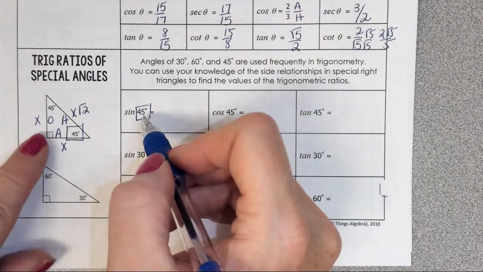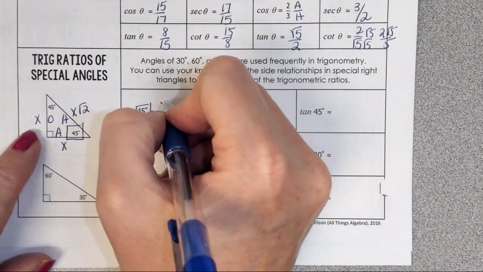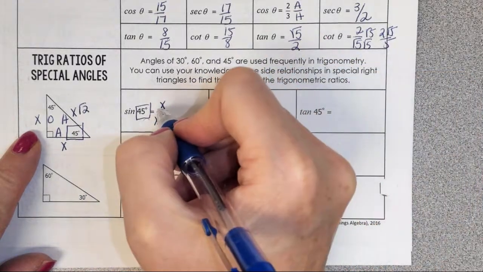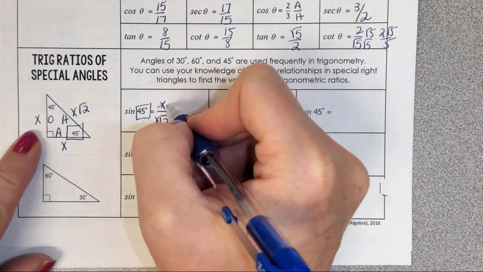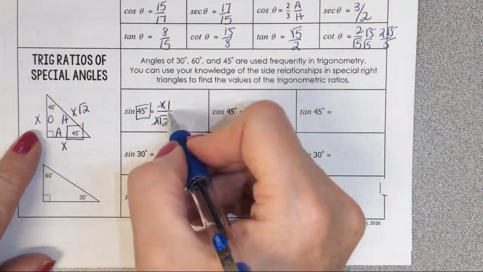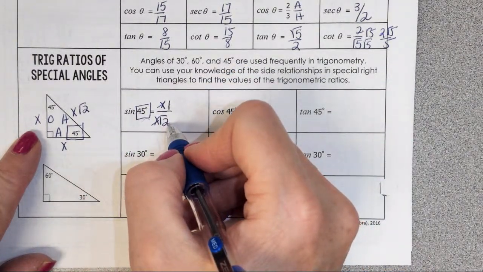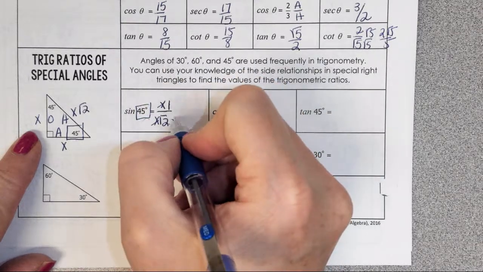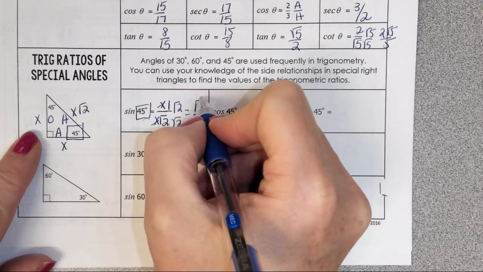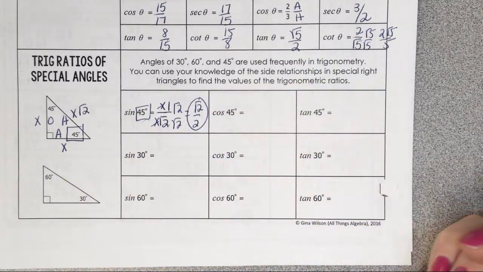So if I'm trying to do the sine of 45, it's going to be my opposite over my hypotenuse. Well, my x's would cancel out. There would be a 1 left on top. So the sine of 45 is 1 over radical 2. But we need to rationalize. So we're going to have radical 2 over 2. That's going to be our exact ratio. Go ahead and get out your calculator if you have it handy.